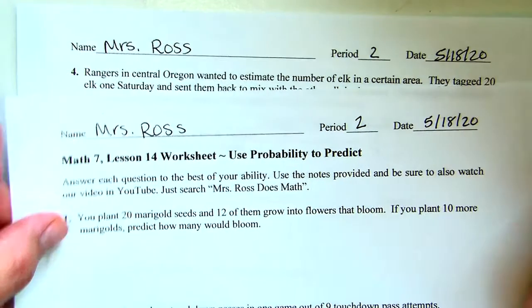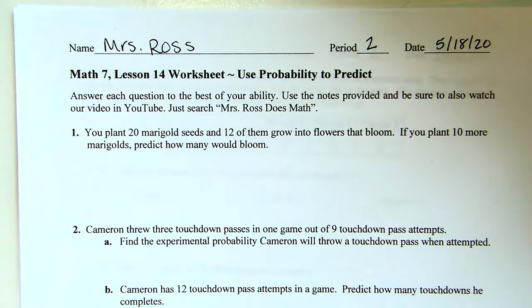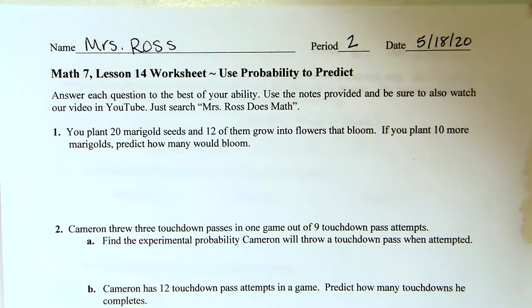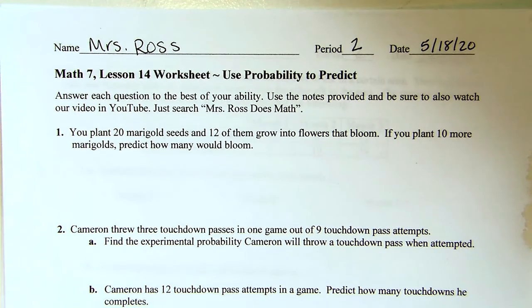Okay, so now that my name is on both pages, let's read the instructions. The instructions state to answer each question to the best of your ability. Use the notes provided and be sure to also watch our video on YouTube. Just search Mrs. Ross Does Math. That's a hint because I'm not seeing many of you actually watching the video. You're just blowing through the assignments and it's not doing you any good. So please make sure that you take the time and watch the video that I'm going to post soon.